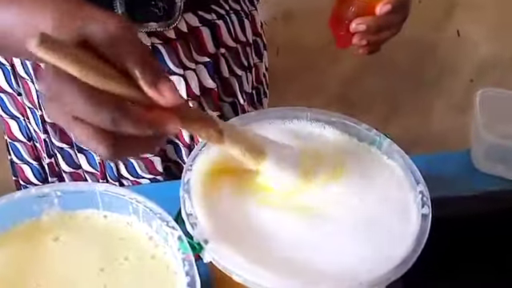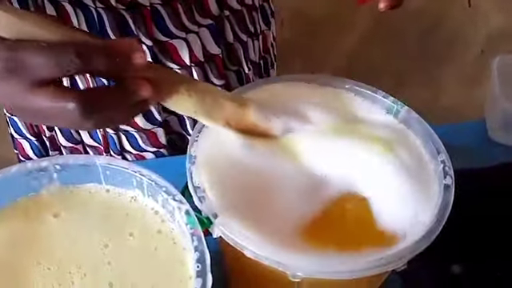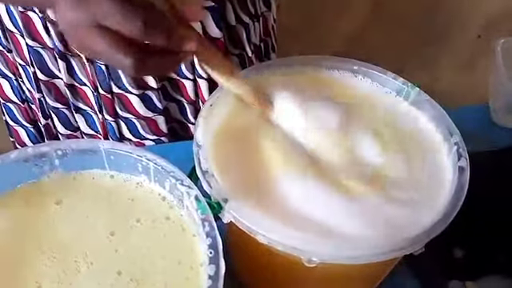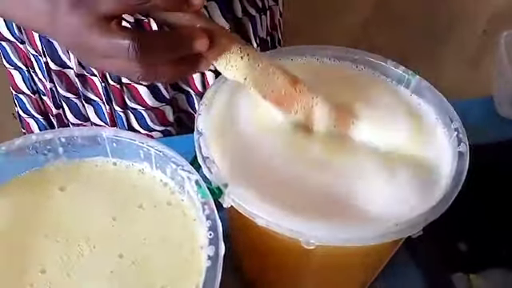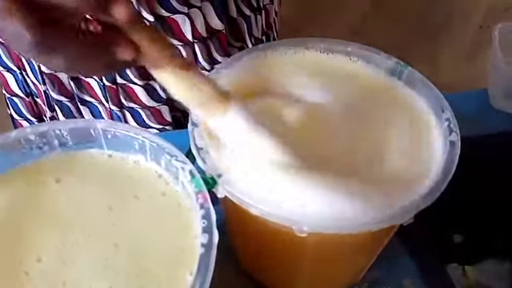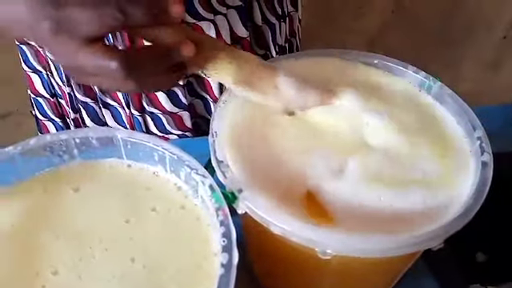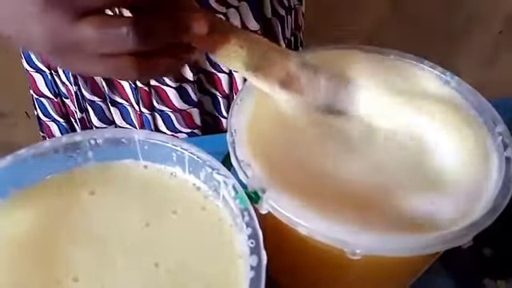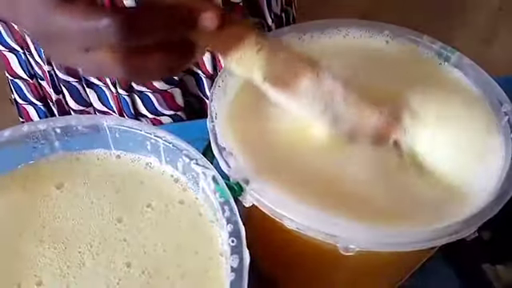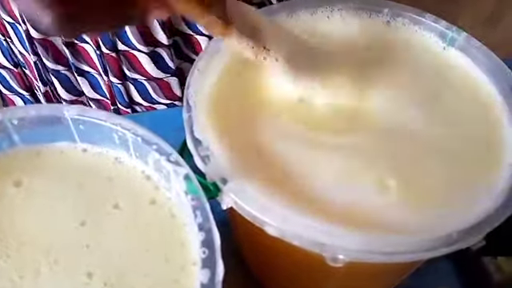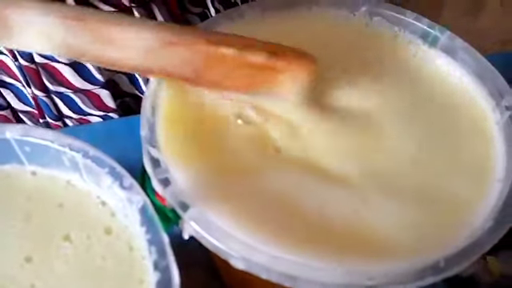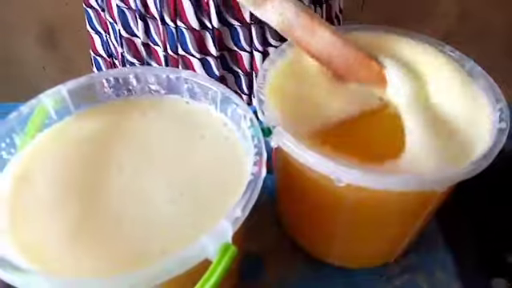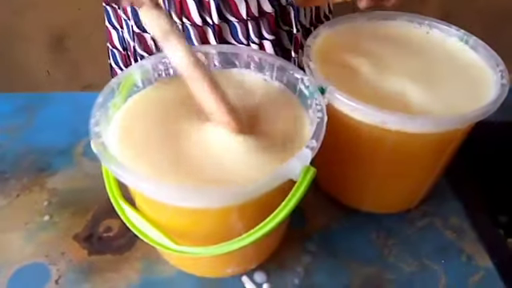If you want your production to be very deep, it depends on you. You can go ahead and add more color. But color does not really have any effects. It's just to add beauty to it. If you don't need the color, fine. You can leave it the way it is before I added the color. And if you want to add color, you go ahead and add any color of your choice. Just dissolve it in water and you pour.